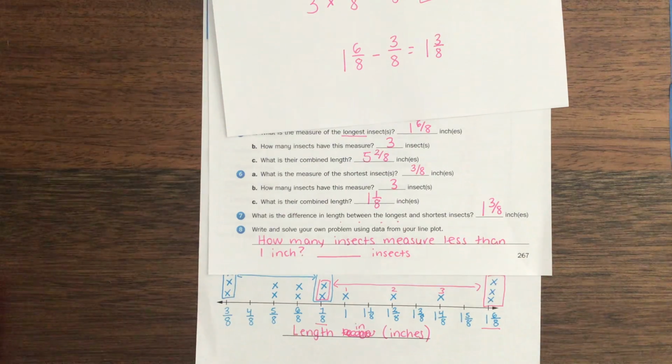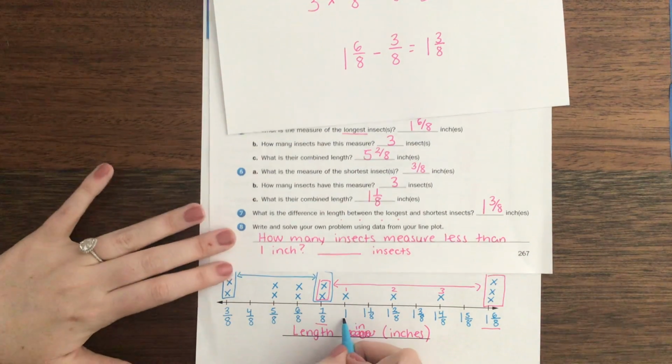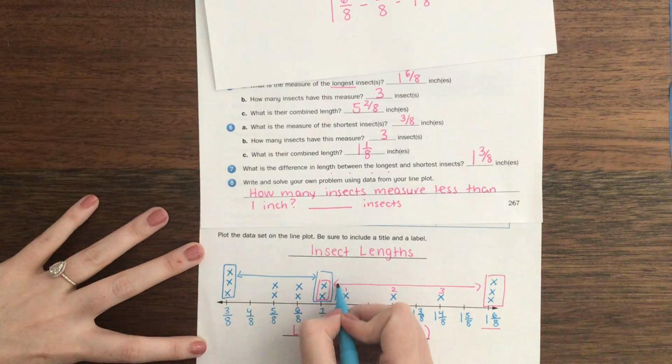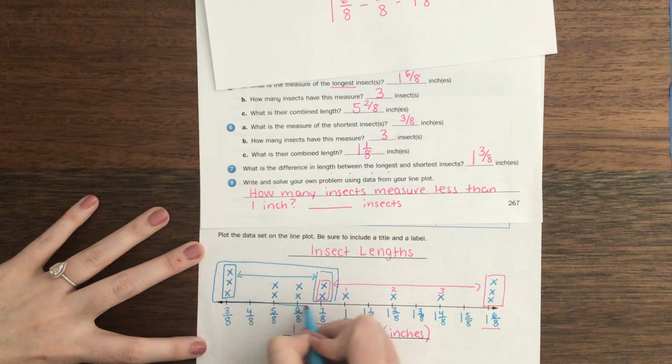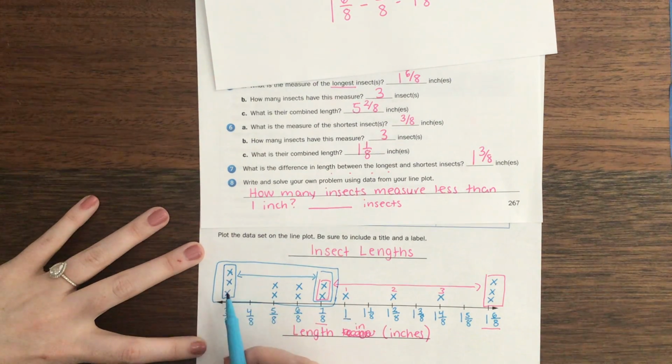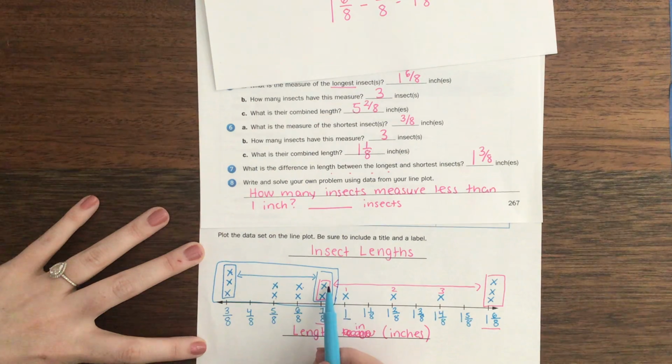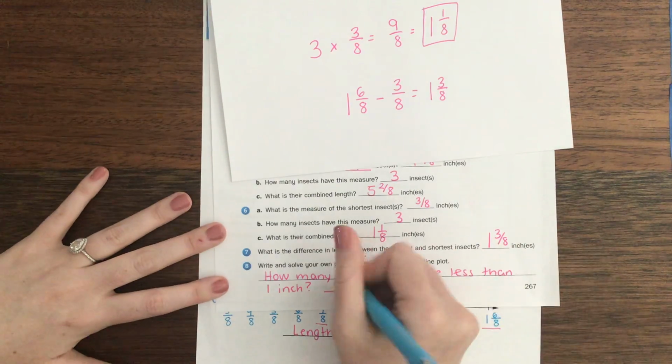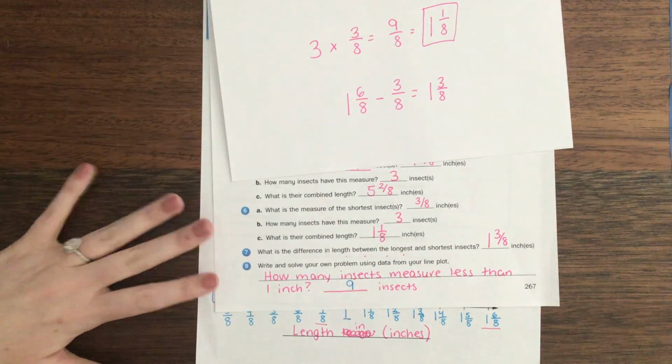Now I have to solve. And if I see, here's 1 inch. So all of these are less than 1 inch. So there's 1, 2, 3, 4, 5, 6, 7, 8, 9. So I could type in or write in 9 insects.